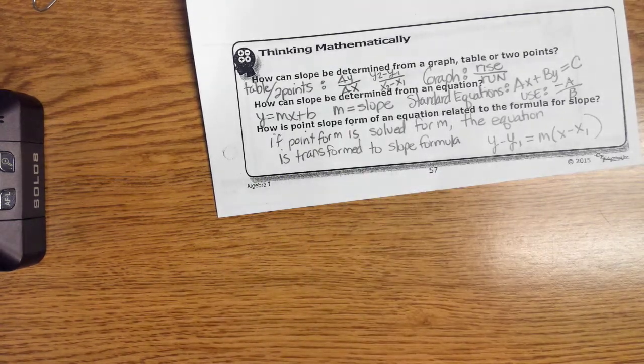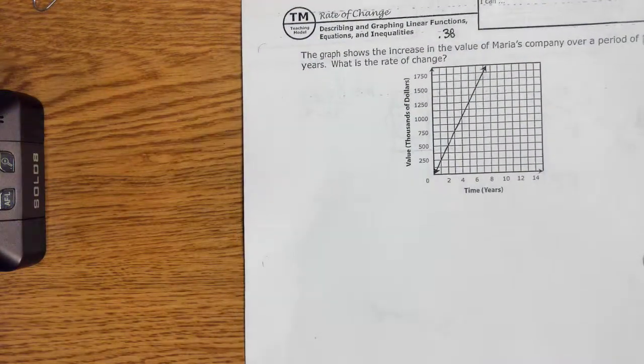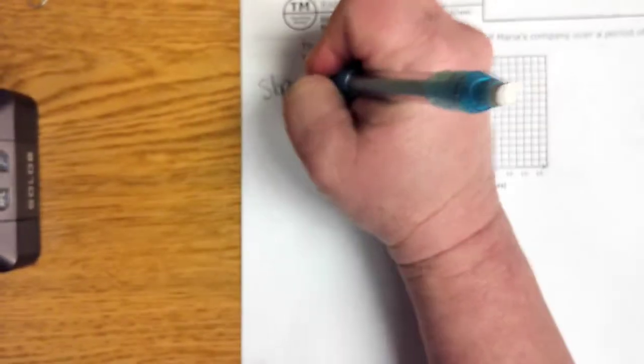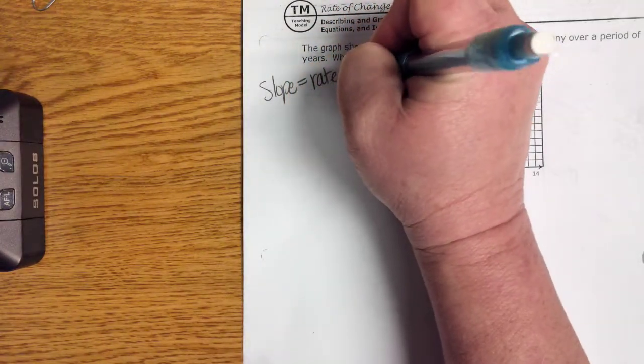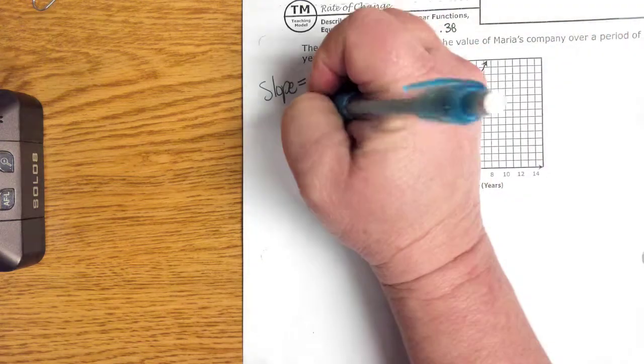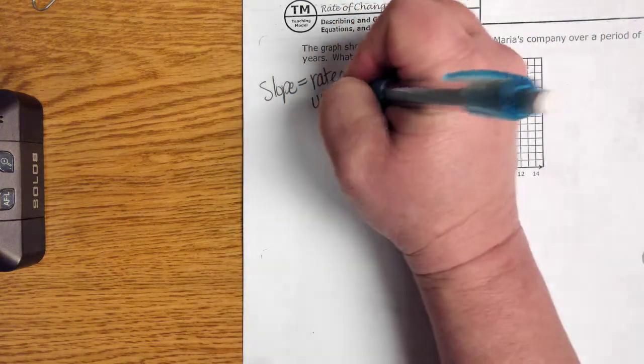The graph shows an increase in the value of Maria's company over a period of years. What is the rate of change? Rate of change is the same as what? Rate of change is your slope. So slope is the same as rate of change, which is the same as unit rate.